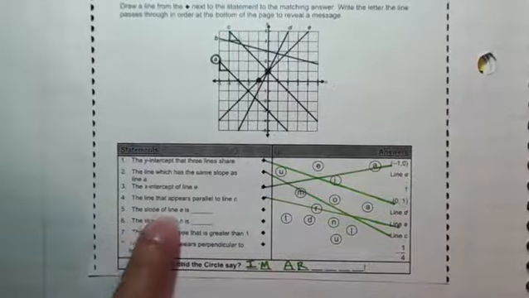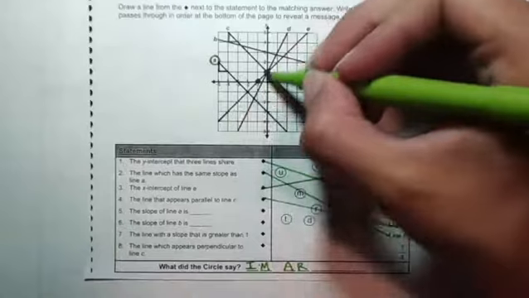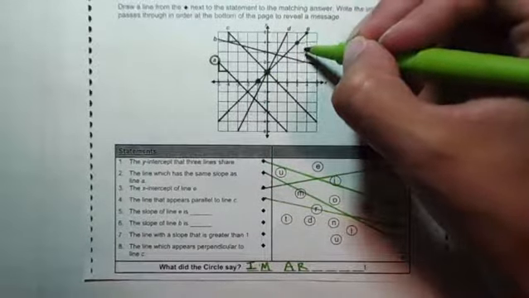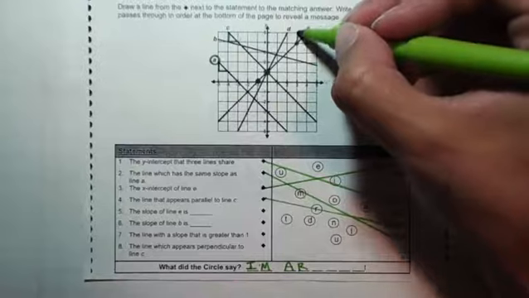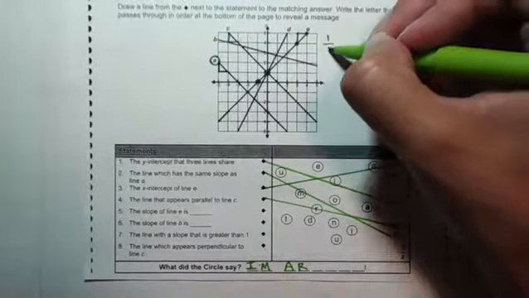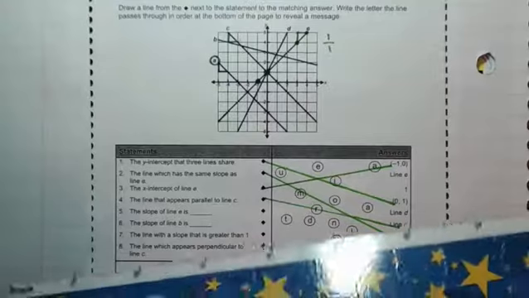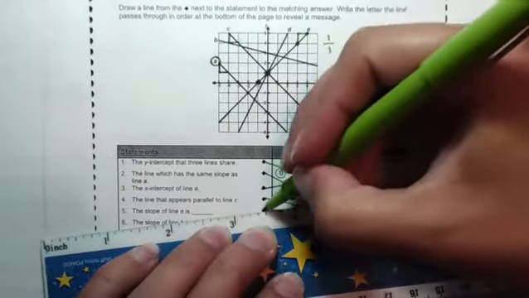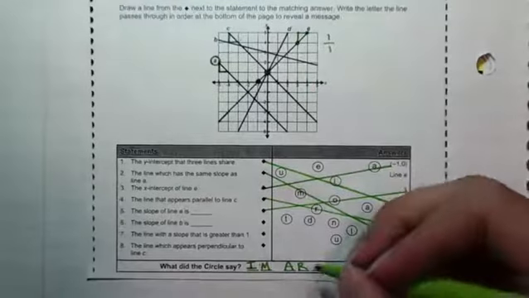Number 5, the slope of line E is. So here's line E. I know it's going up from left to right, so I'm going to pick 2 points. I'm going to start with the farthest left one. I'm going up 1 over 1, so 1 over 1, which means my slope here is 1. So that matches up with 1. And I draw my line. It goes through the letter O.